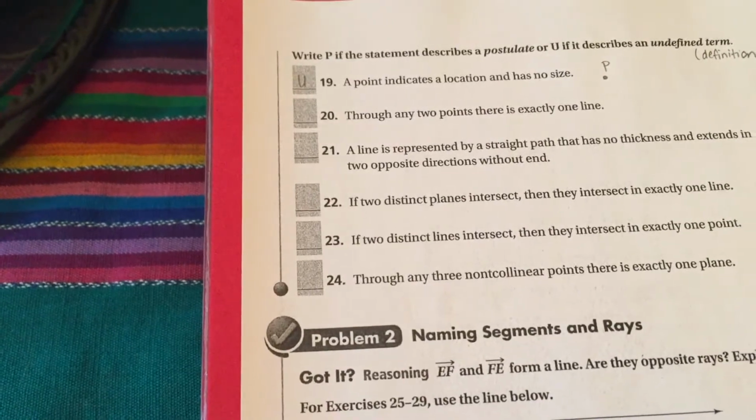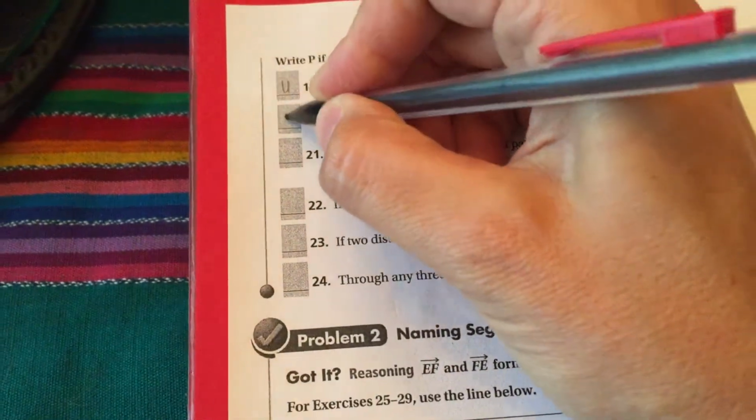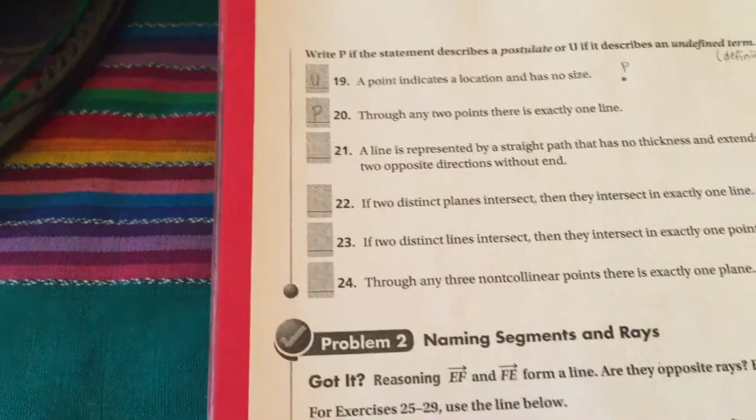Through any 2 points, there is exactly one line. That is exactly what one of the postulates just said. So that is a postulate, P.